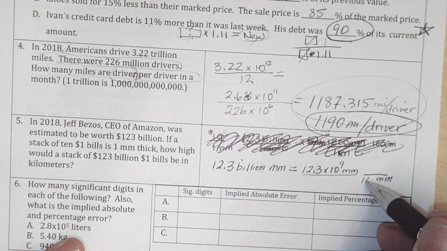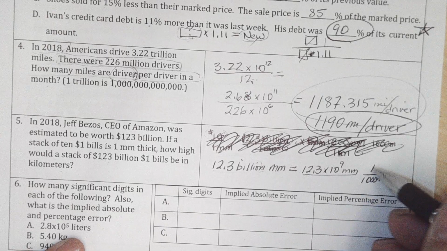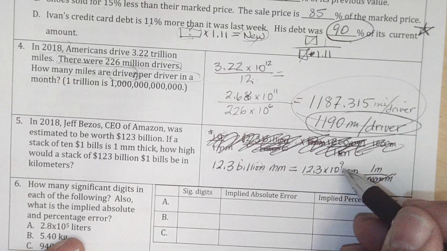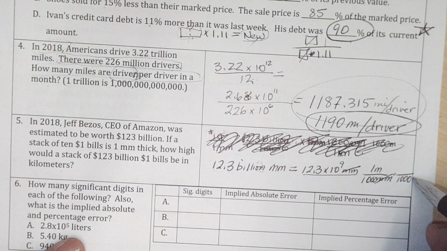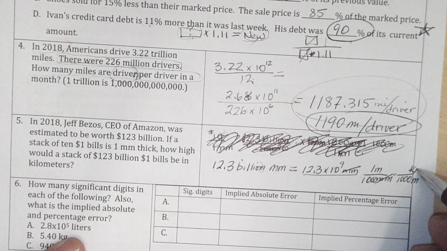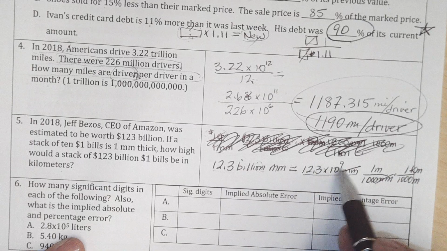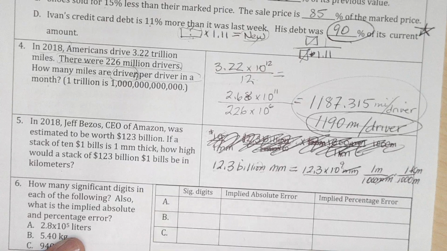And there's 1,000 millimeters in 1 meter. And then there's 1,000 meters in a kilometer. So I've got to take this divided by 1,000 and divided by 1,000.